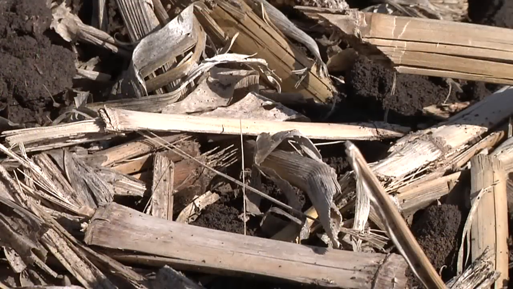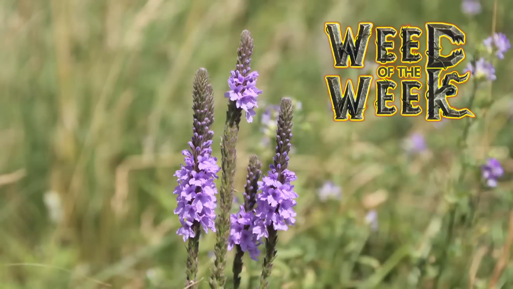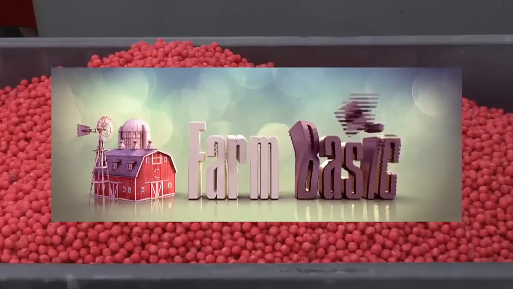We're going to talk about how you manage through that heavy residue. We've got a weed of the week that I'll be surprised if you can identify it. We'll see coming up later in the show. But first, here's today's Farm Basics.